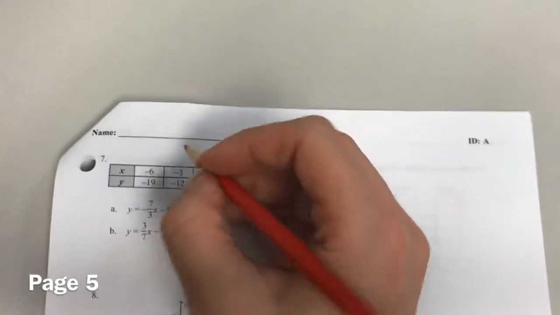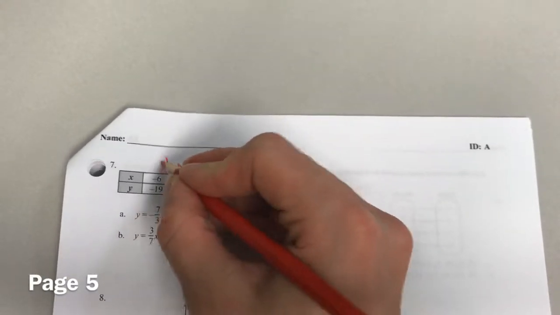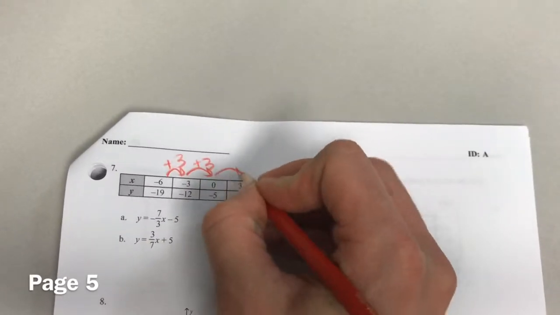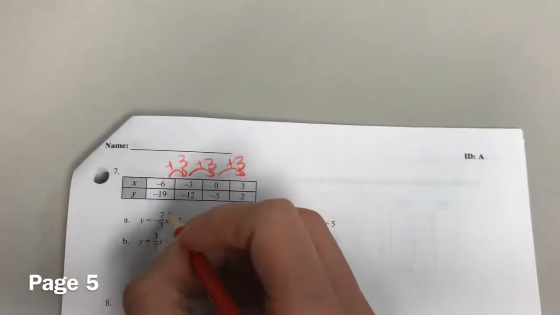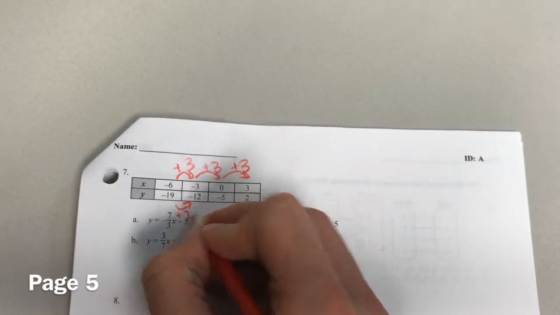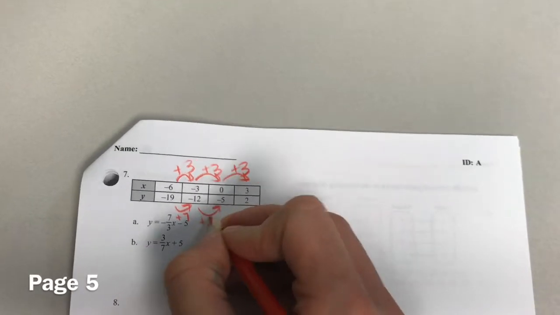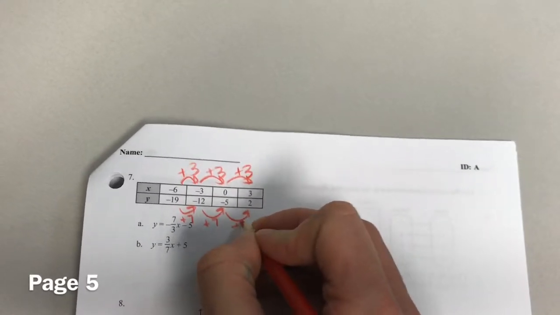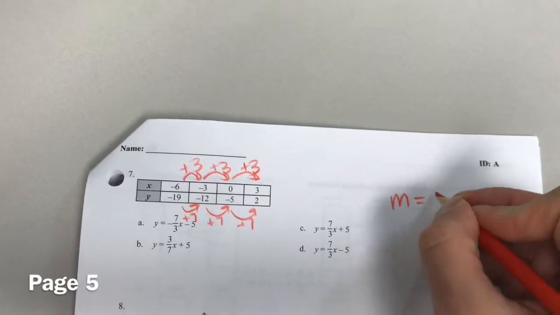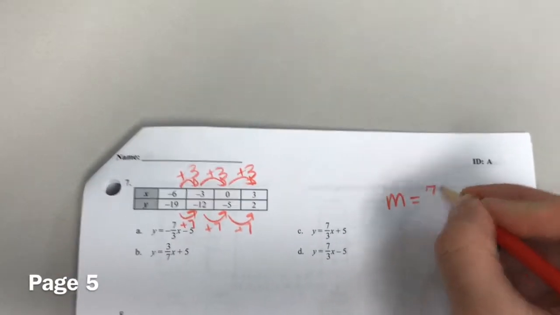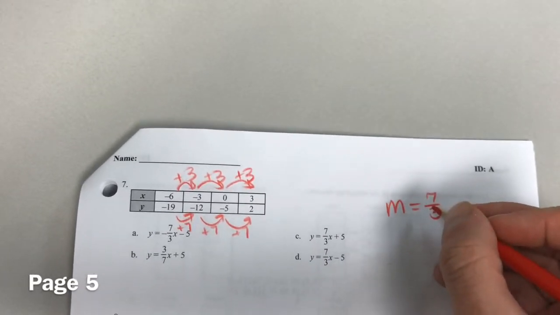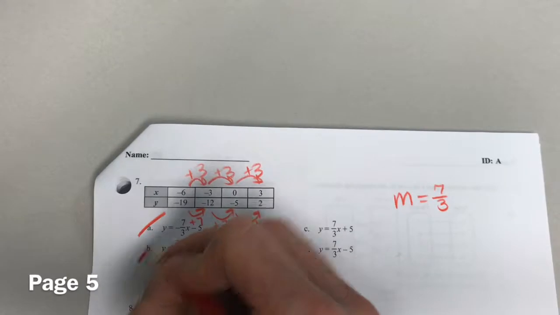So like we did last time, we're going to notice that this is going to go up 3, up 3, up 3. And this pattern looks like it's minus 7. Just kidding, up 7, up 7, up 7. I care about the y's over the x's, so my slope is y, 7, over x, 3. So I have a slope of 7 over 3, which eliminates A and eliminates B.